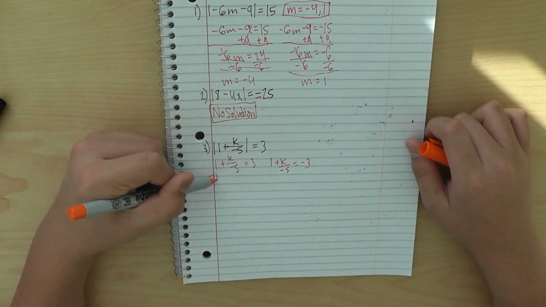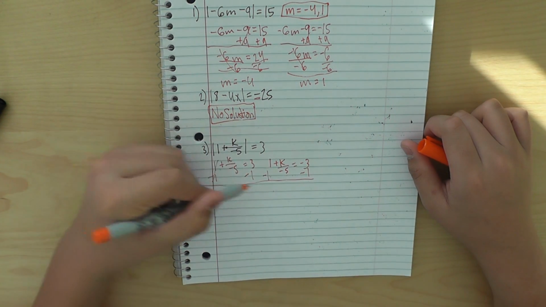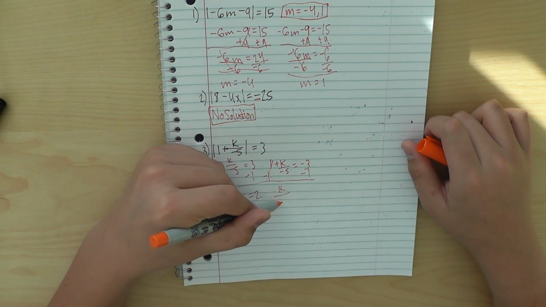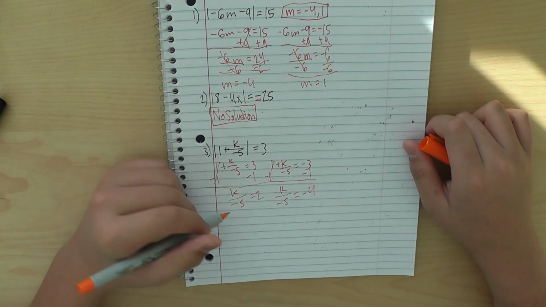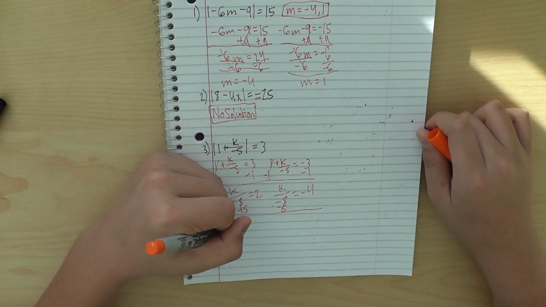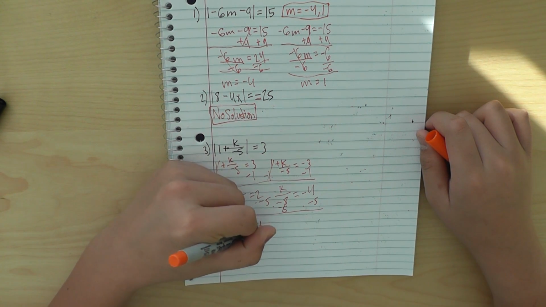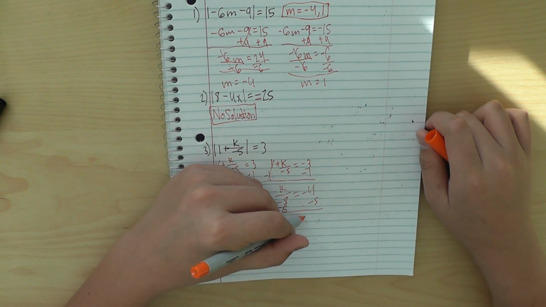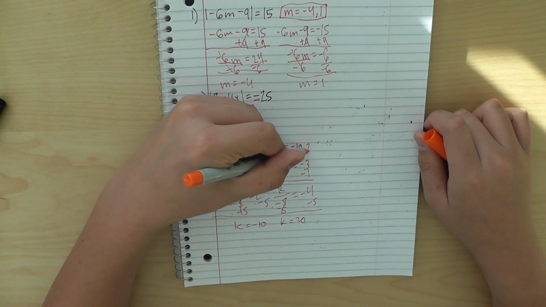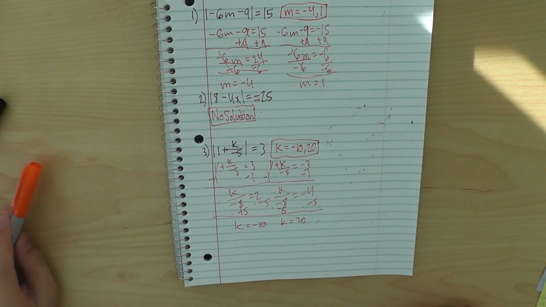Alright, so first we subtract 1 on both sides. K over negative 5 equals 2, and k over negative 5 equals negative 4. Multiply both sides by negative 5 so you can cancel those out. So we get k equals negative 10, and then k equals 20. Then you could rewrite your answer as k equals negative 10 and 20.